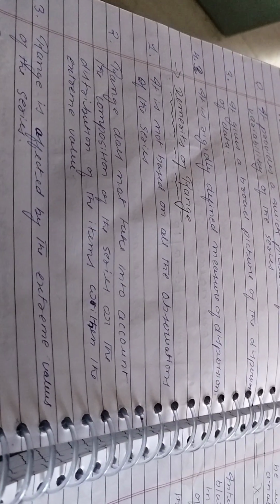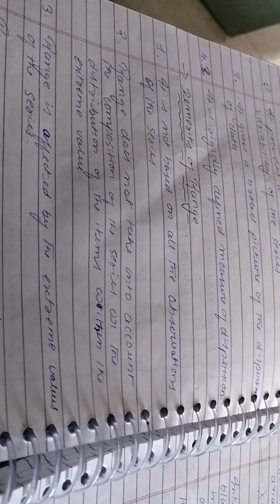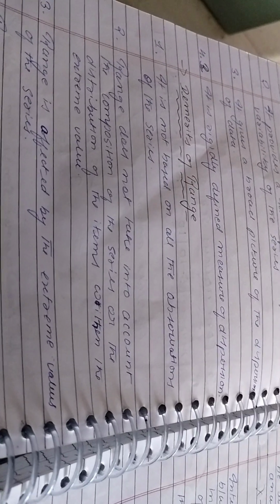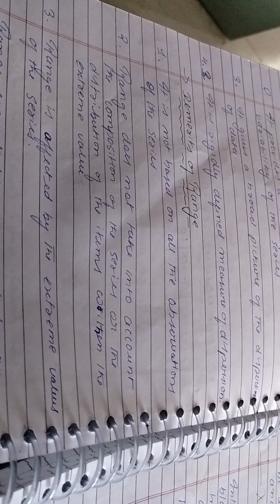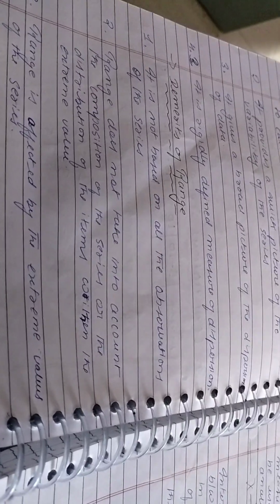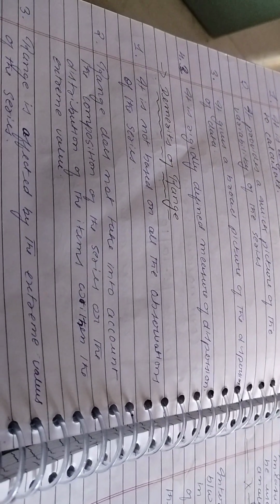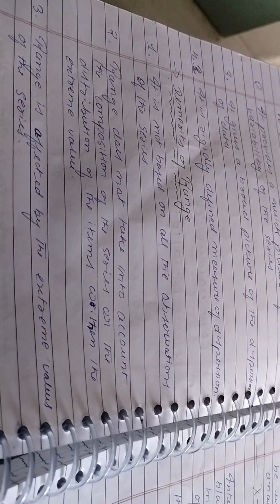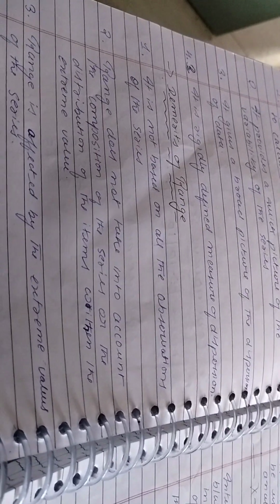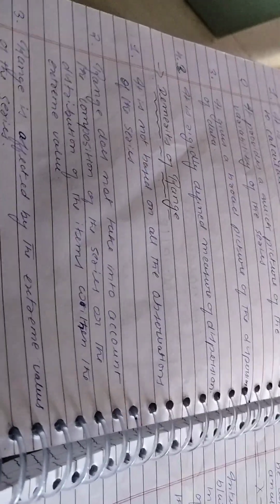In the range there is a deviation, but calculating each and every deviation from a single value is not there. It just gives a simple basic idea of how the data is diverted.